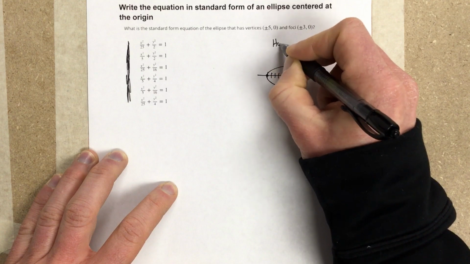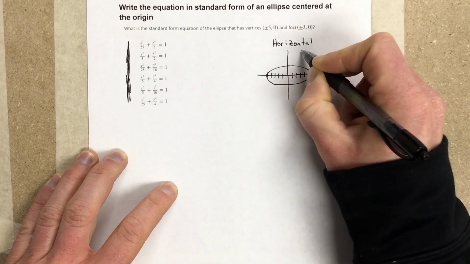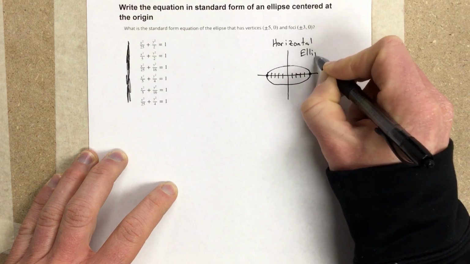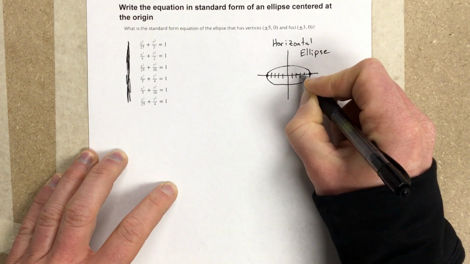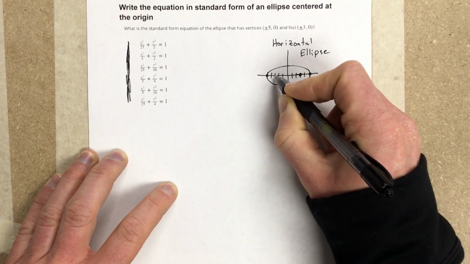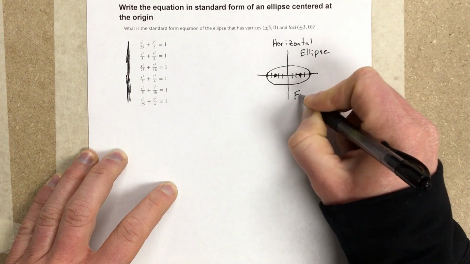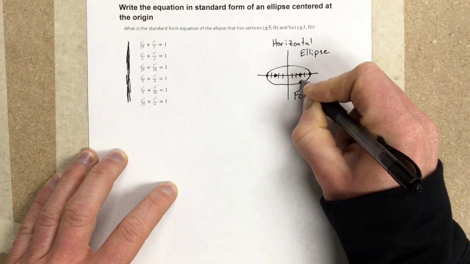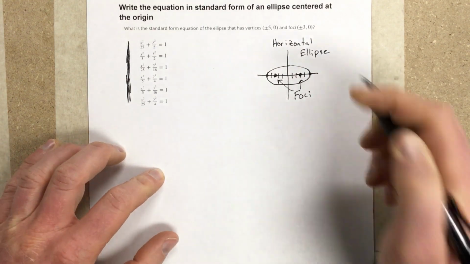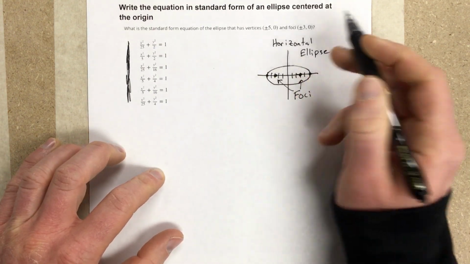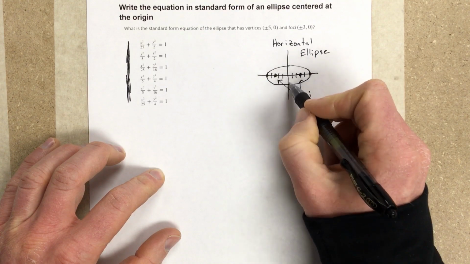So we know we have a horizontally oriented ellipse. Now the foci are plus and minus 3, so we've got a foci here and a foci right there. So I can say that these are foci. And I'm going to use both the vertices and the foci to find the other two co-vertices on the minor axis.